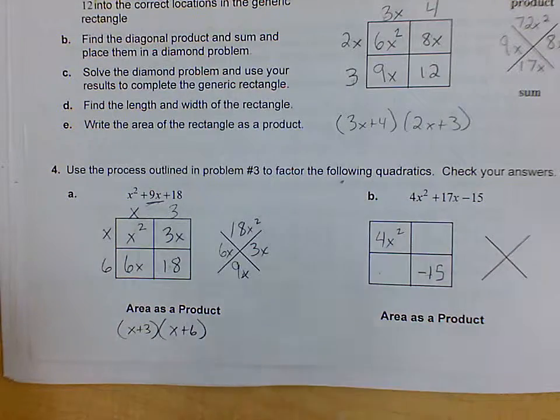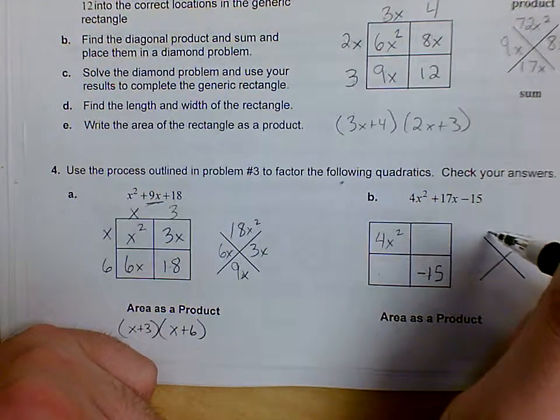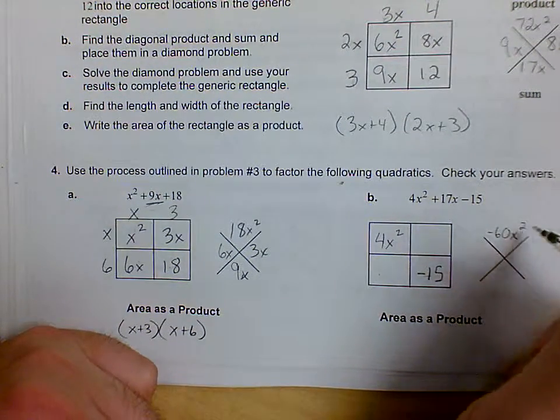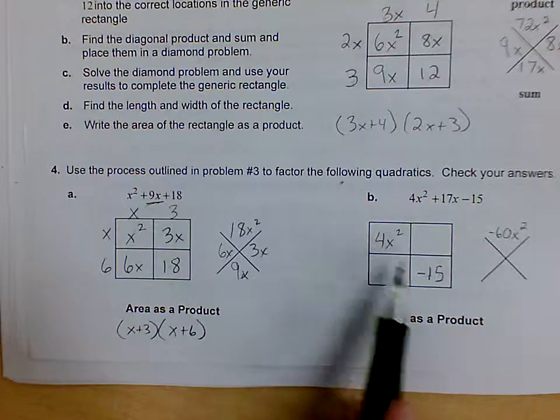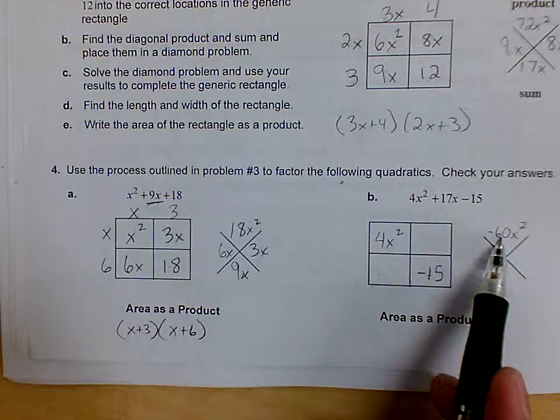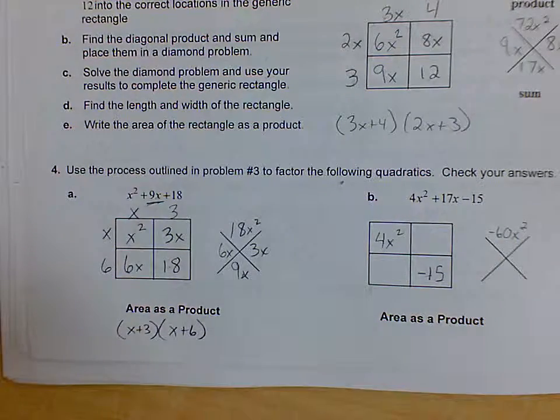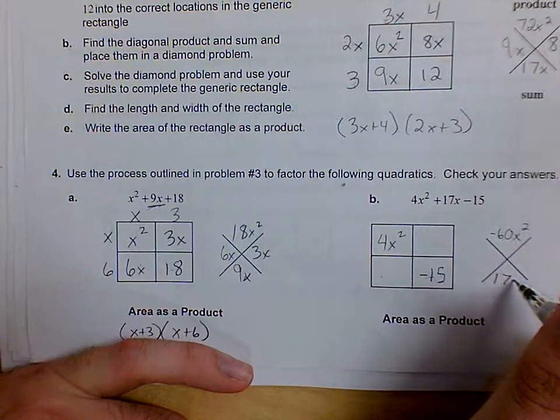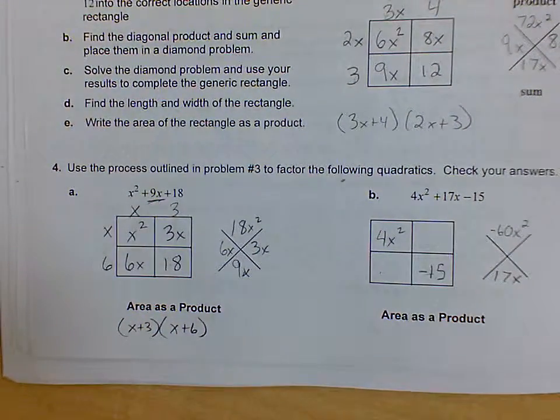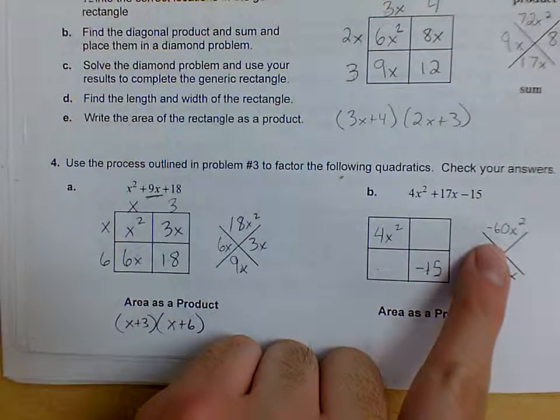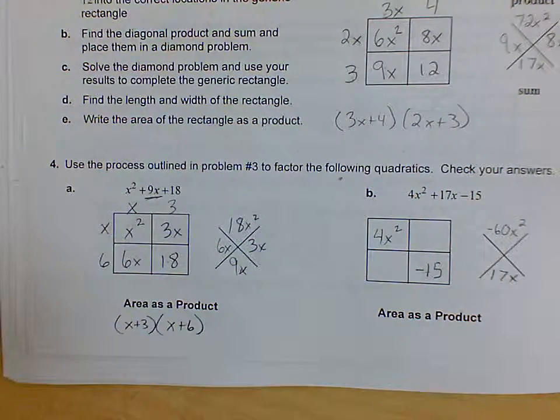Okay, my next question is what am I going to put in the top of the x that I've got written here? We're going to write negative 60x squared, and I got that from multiplying these two numbers. So 4 times negative 15 is negative 60, and the x squared is going to tag along with that. All right, what goes in the bottom of my x? 17x. Right, so then what are going to be the two numbers that multiply to get negative 60 and add to get 17?